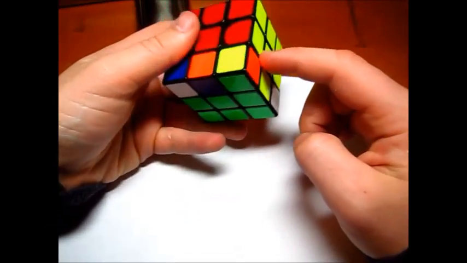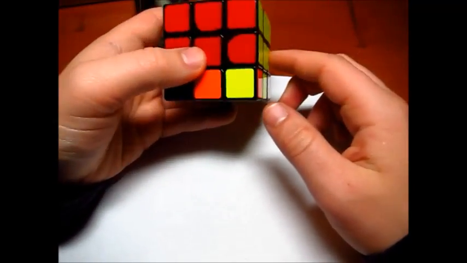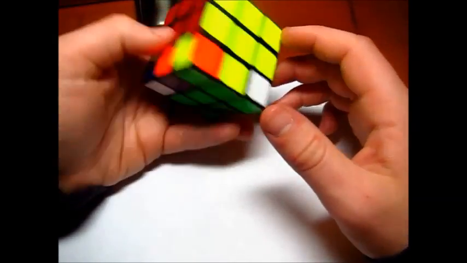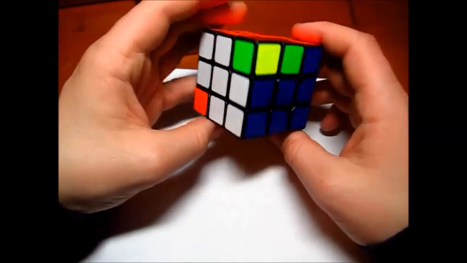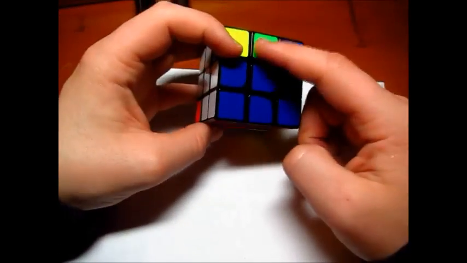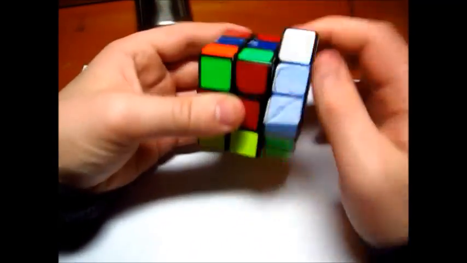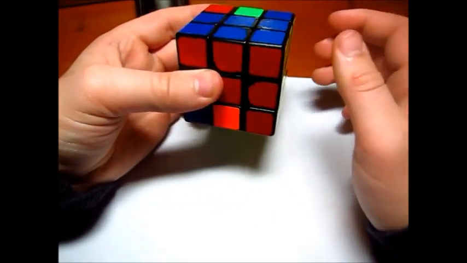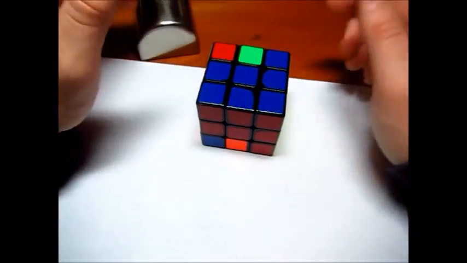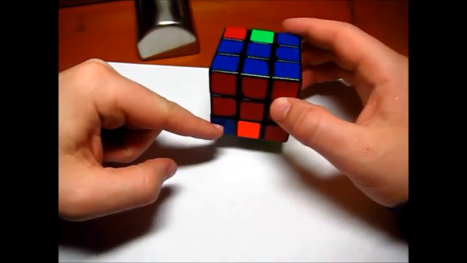So my corner memo is PTL, and my edge memo is just A. So I'll do my P, and then I'll do my T, and then what I'm going to do is I'm going to leave L until the end.